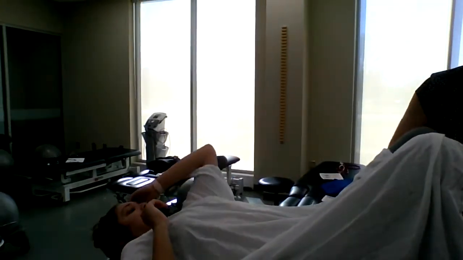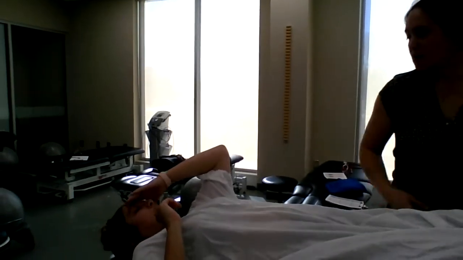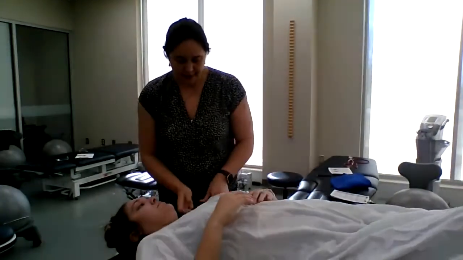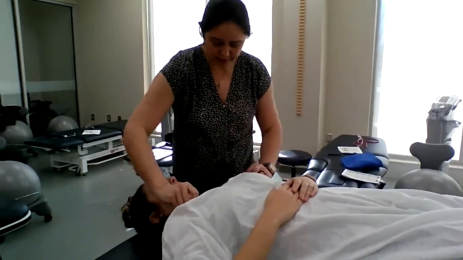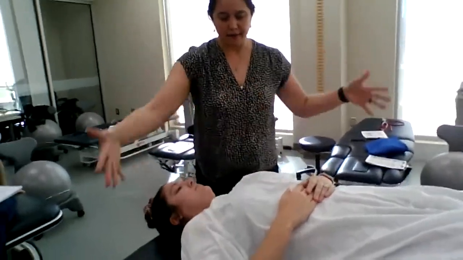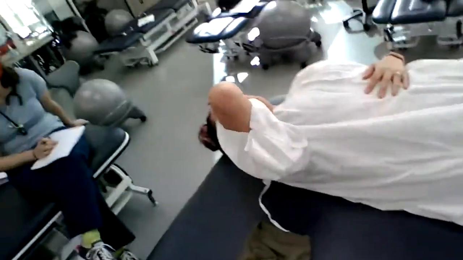Well, you know, some of the hospital gowns are a little thicker, right? But at least this way, if I needed to get to her, then I can expose this part, okay? And then everything else is covered. Her belly's covered, the rest of her chest is covered.